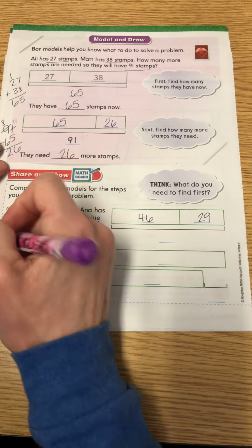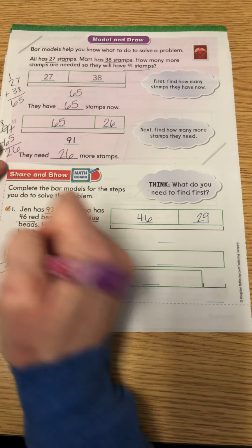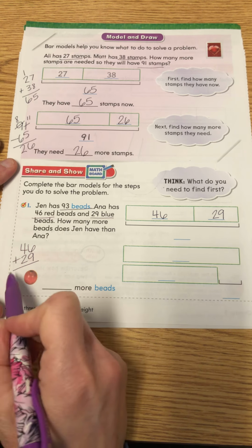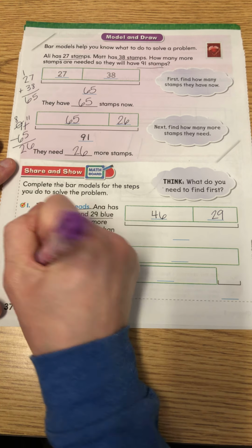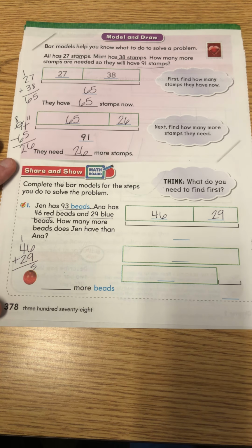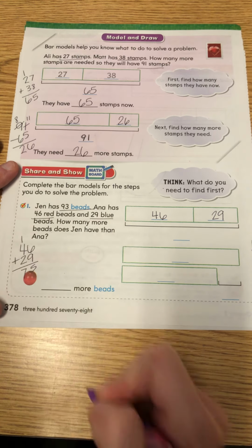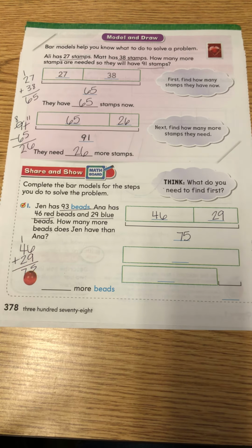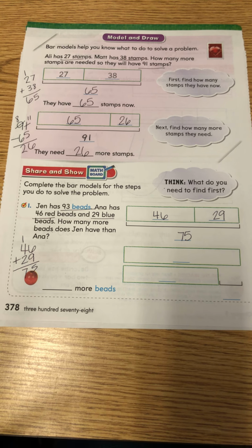So in my workspace over here, I'm going to say 46 plus 29. Oops. Start in my ones. Remember, I'm adding. 6 plus 9 is 15. I write the 5 ones, regroup the 1 ten. And 1 plus 4 is 5, plus 2 is 7. So I know that Anna has 75 beads when she puts all the red and blue together.